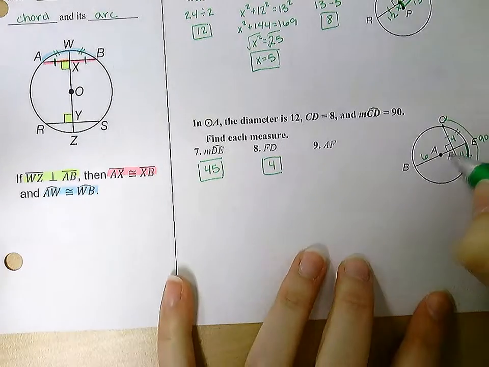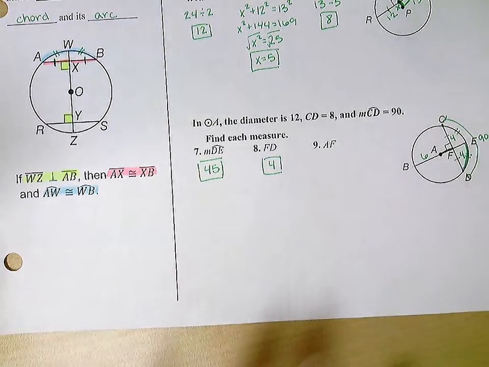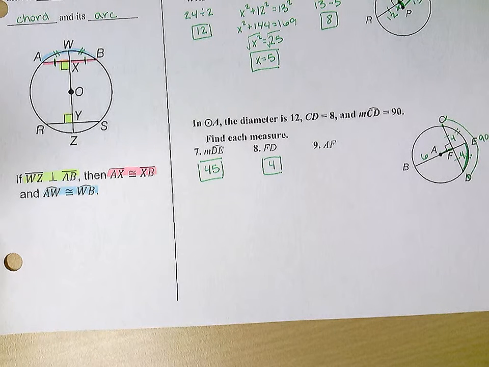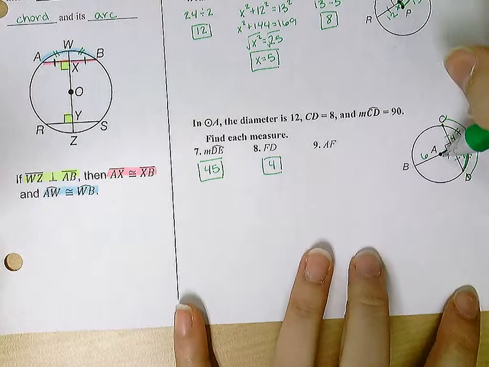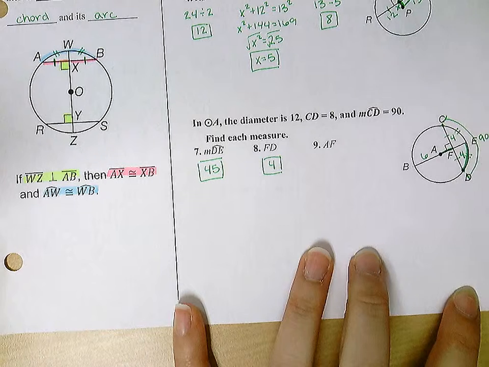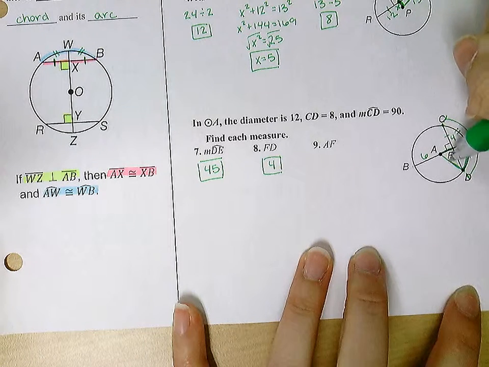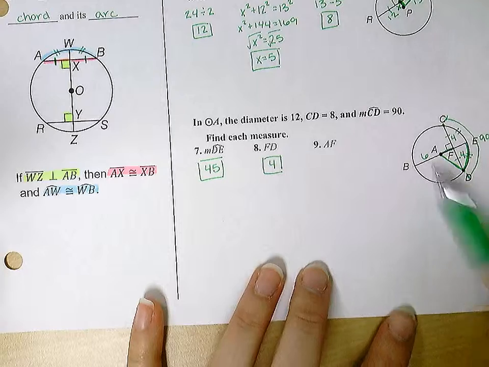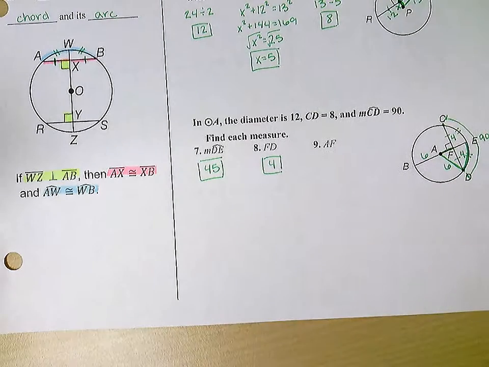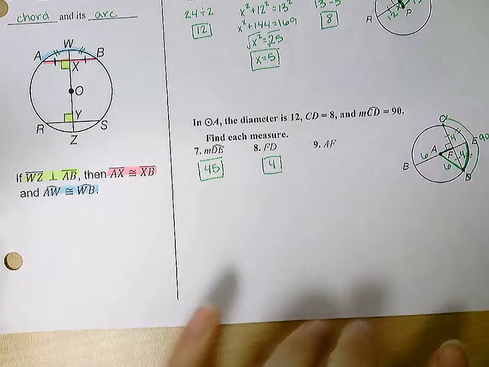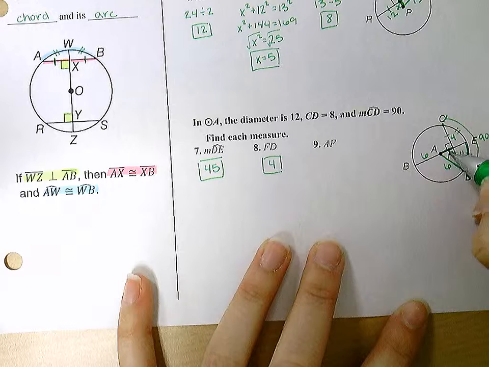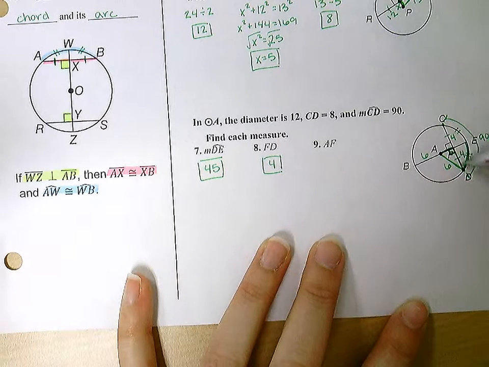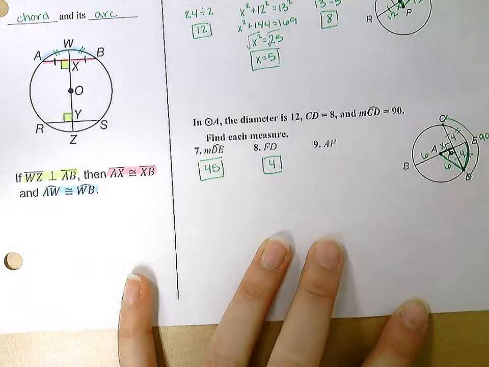Last one, number 9, trying to find AF. Okay, so again, when you have problems like this one, you are probably going to have to use the Pythagorean theorem. So you want to draw in that right triangle. So I'm going to go from the center point to one of my points on my chord and draw that in, because I know what the radius length is. Okay, that radius is 6. Okay, so from A to D also has to be 6. So now I've made this right triangle within my problem. I know this side is 4, this side is 6, and I can find that remaining side on the top there.